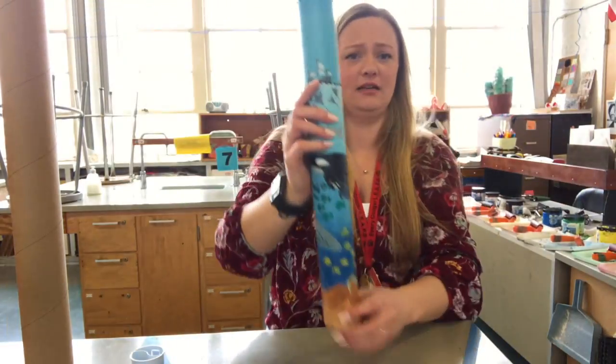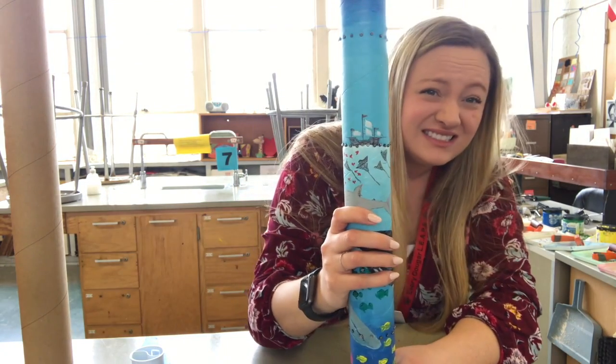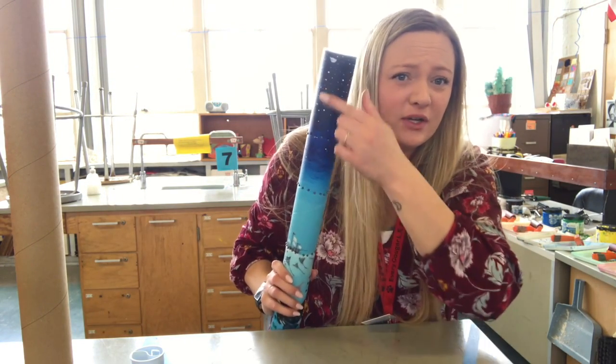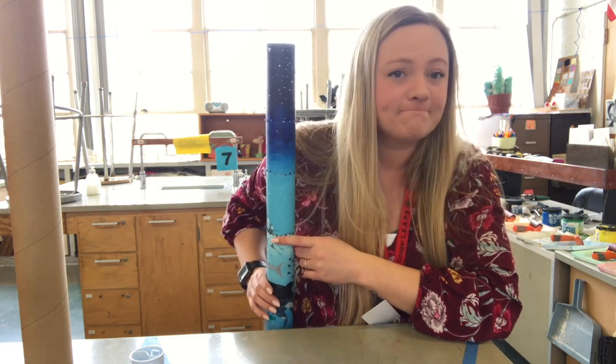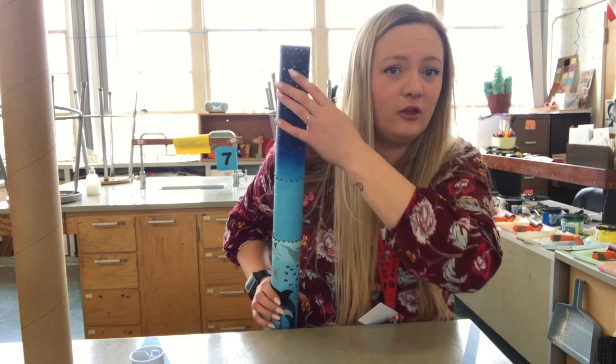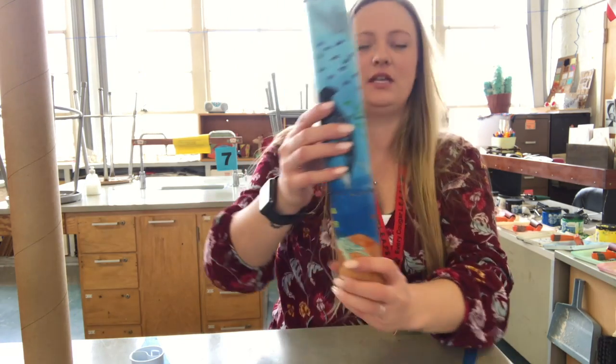I actually have that example with me here today. Here's what it looks like. All right, we'll start here. At the top, you're going to see all your stars, and they painted it in kind of an ombre format, from sky all the way up to space. And then down here, we have our ocean.